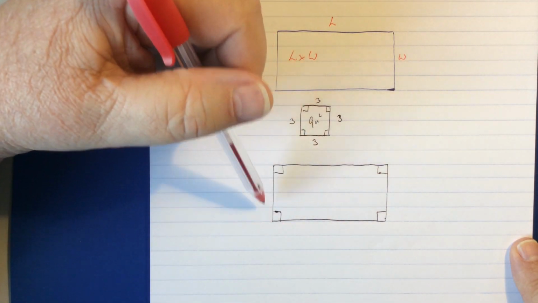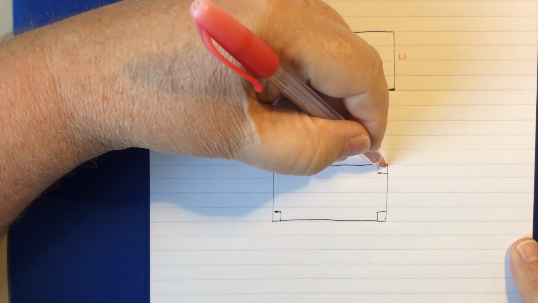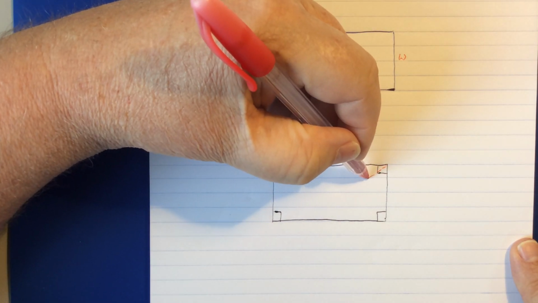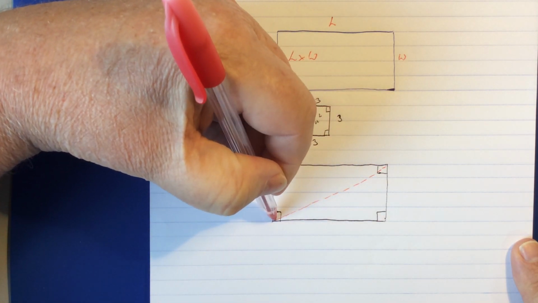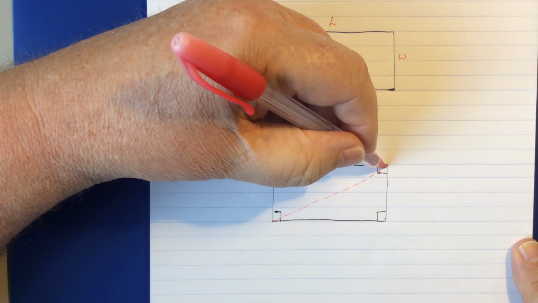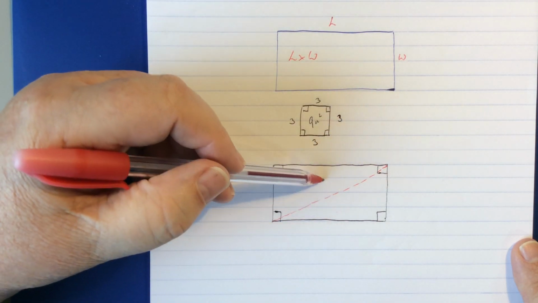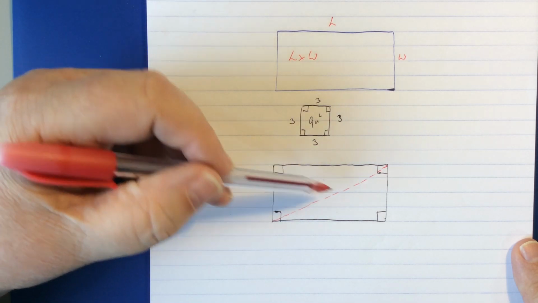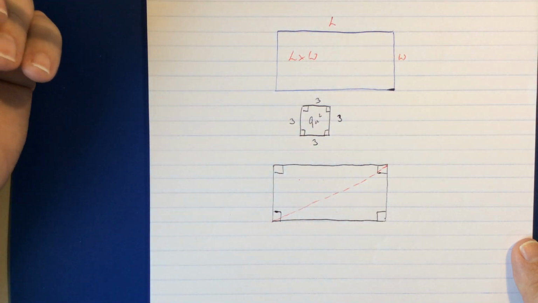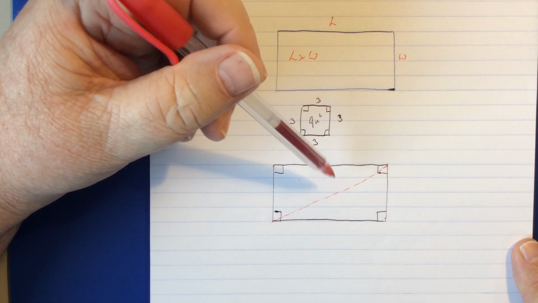It is just for the purposes of this demonstration. So here's a rectangle. Now, what we can do with that rectangle is we can draw a line across it, badly, but there's the line, as best I could. And what we have is we have two triangles. Triangle 1, triangle 2.